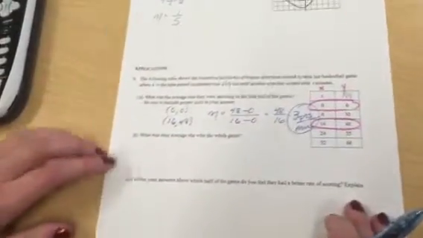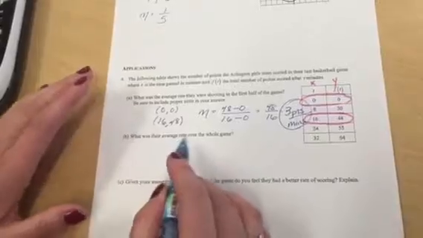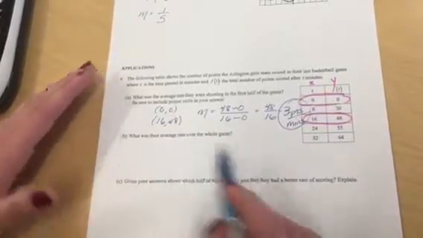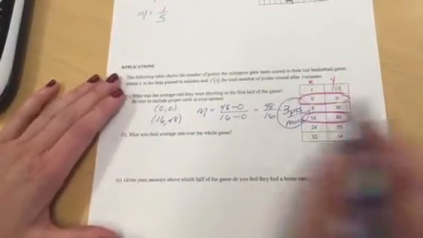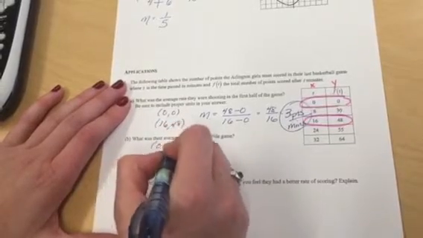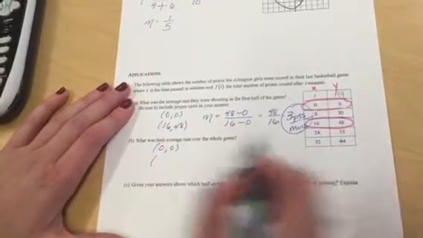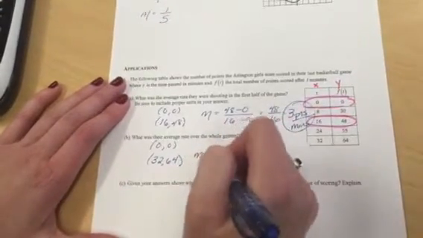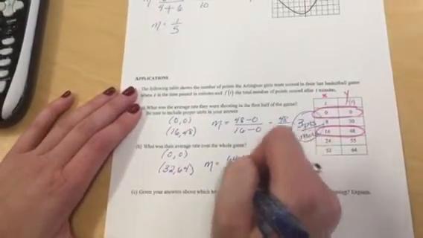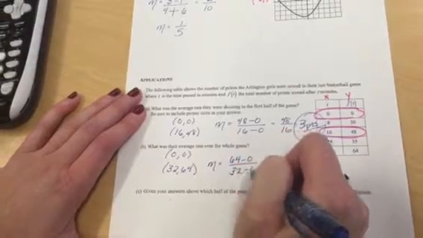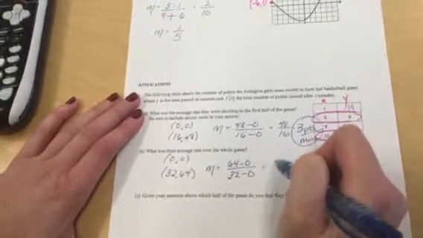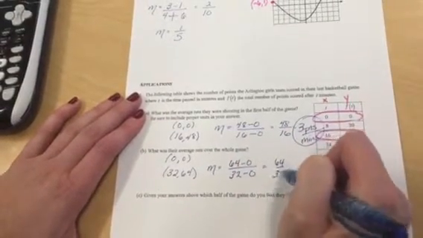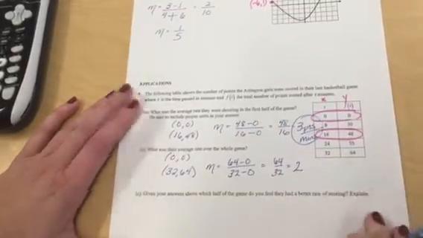Now, part B, what was their average rate, slope, over the whole game? If I'm talking about the whole game, I need to go from the beginning until the end. That's (32, 64). I do my slope formula. 64 minus 0 over 32 minus 0. So that is equal to 64 over 32, which is 2.